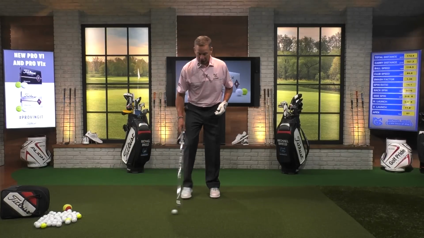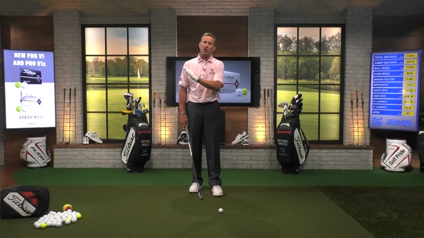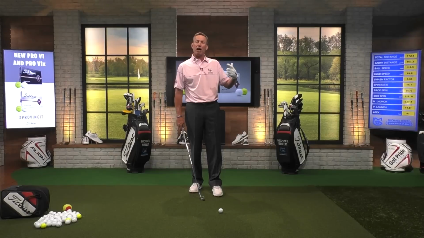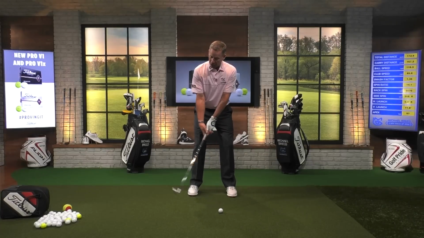So here's what we're going to do. I've got a 5-iron in my hand right here. I'm going to hit this shot, but what I'm going to do is create a very steep angle of attack. And as I create this steep angle of attack, I'm going to explain why the golf ball doesn't go as far as it could go. And you're going to see some really interesting things. So I'm going to create a steep angle of attack.